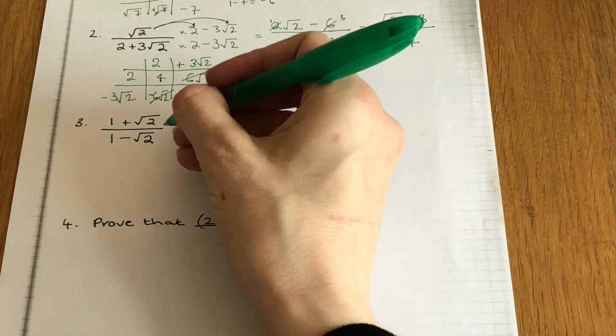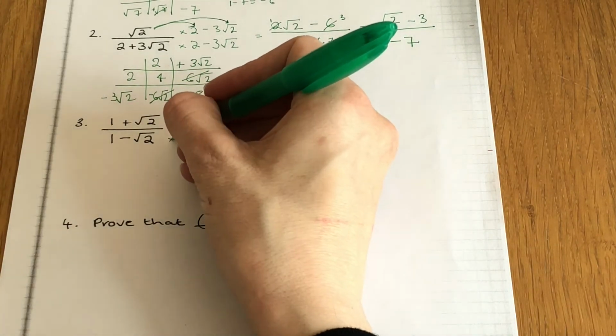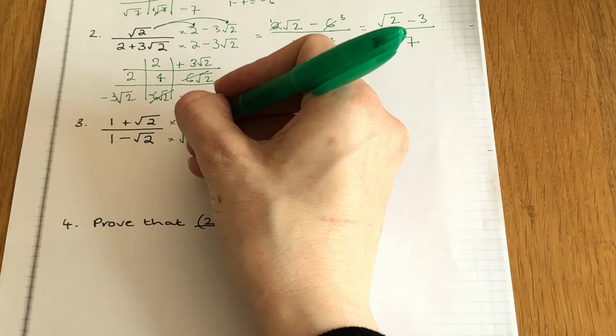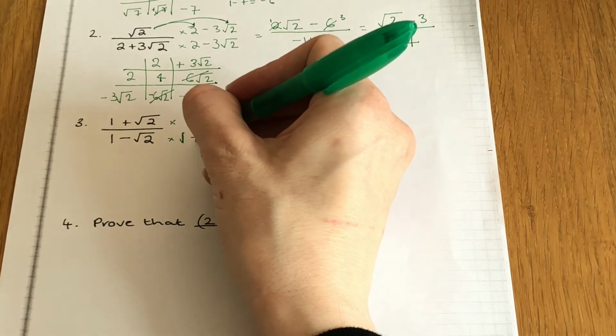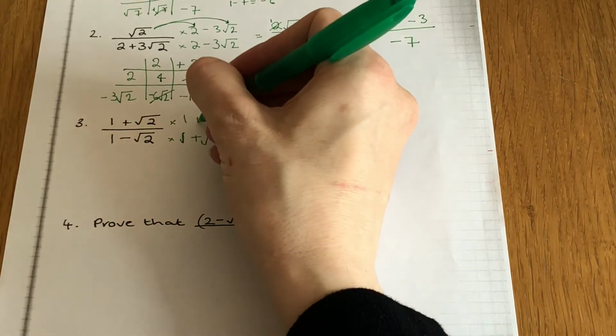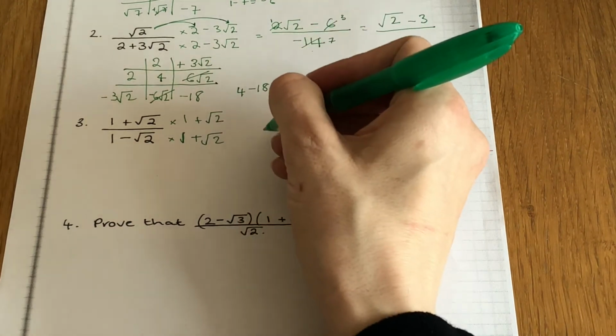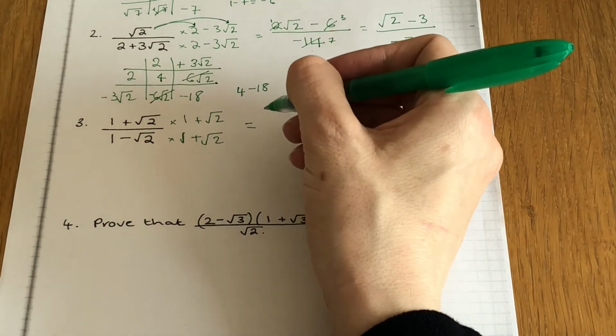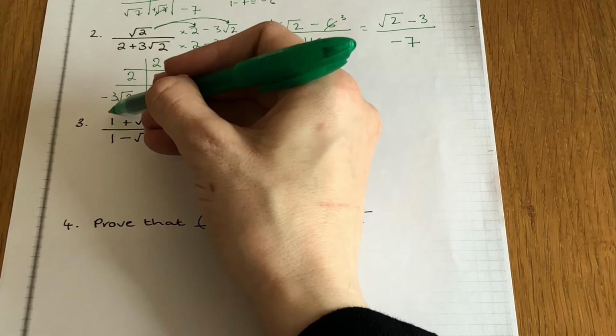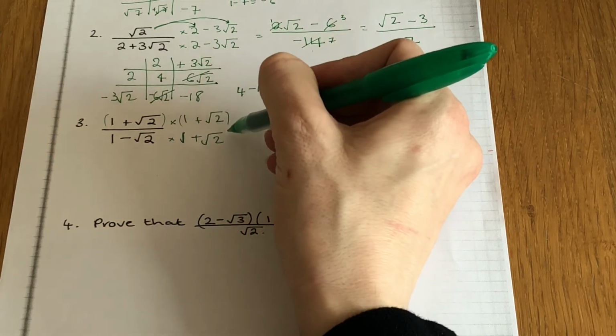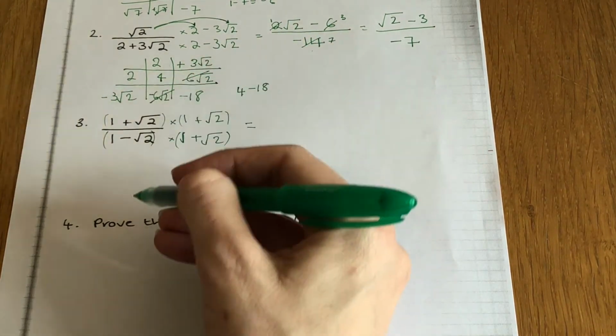So this time I'm going to times the top and the bottom by 1, add root 2. Now be careful, because now we've got double brackets at the top and the bottom, so you're going to have to draw out 2 grids.